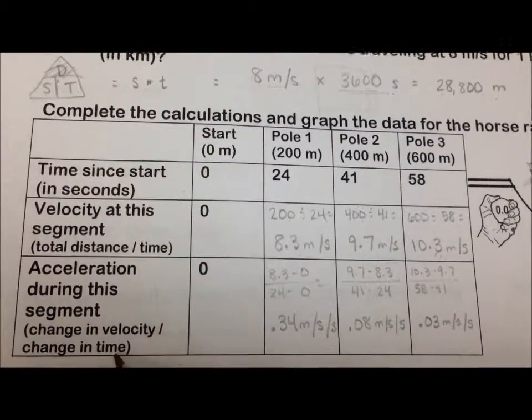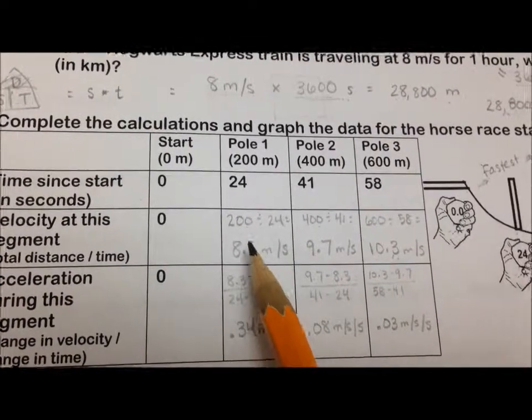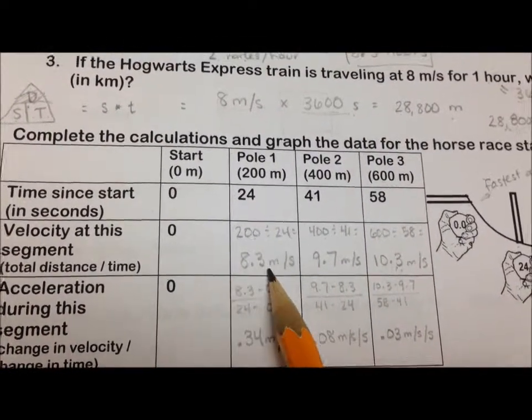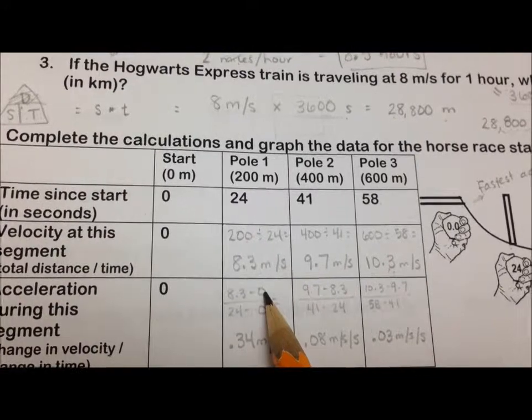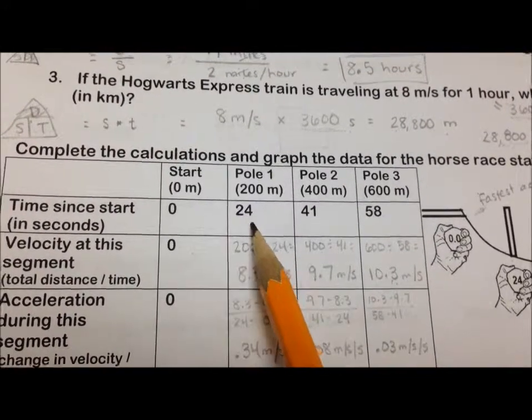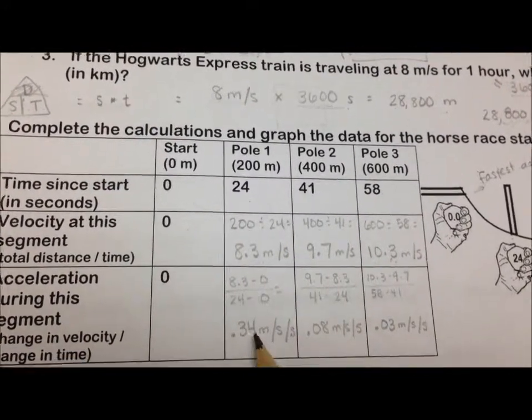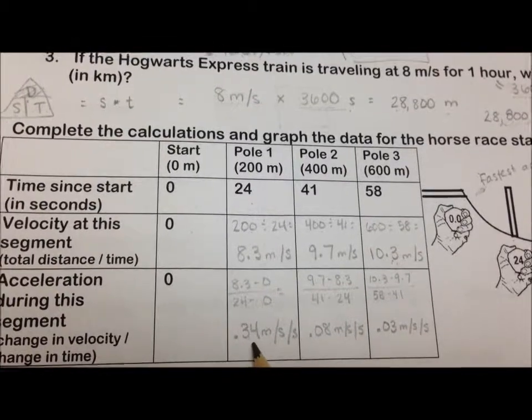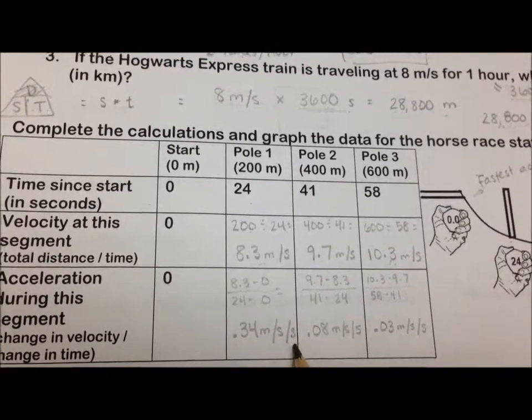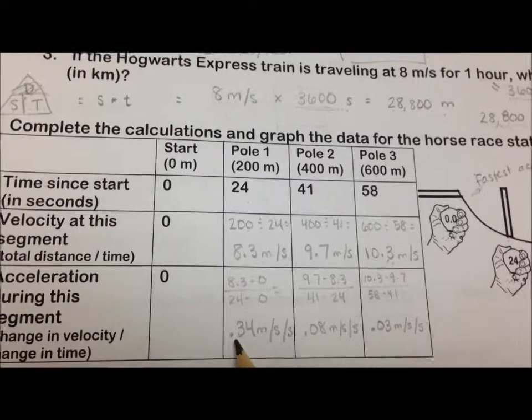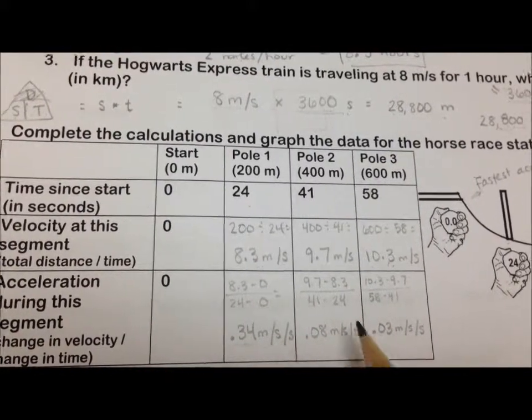Acceleration is your change in velocity divided by your change in time. So here, my velocity went from 0 to 8.3. That's the top half. My time went from 0 to 24. Here's your bottom half. You simplify that, gives you 0.34 meters per second per second. Every second that horse was increasing speed by 1/3 of a meter per second.